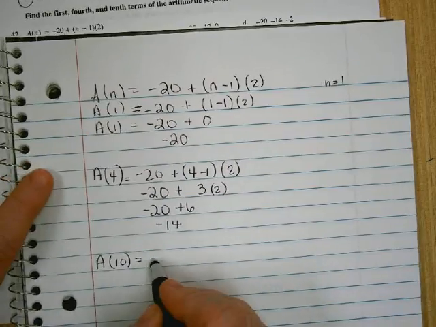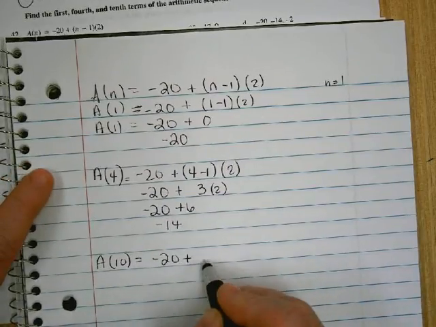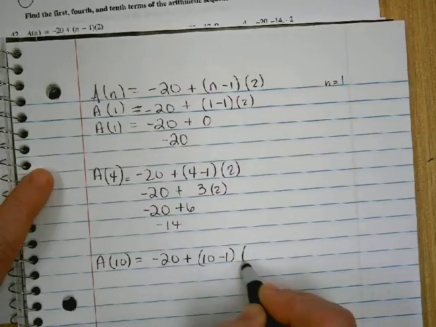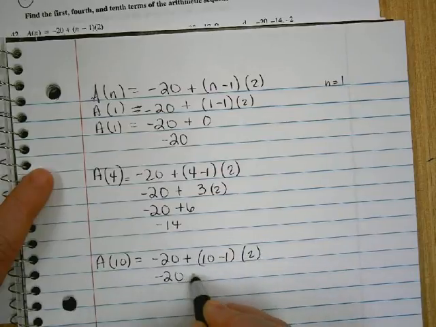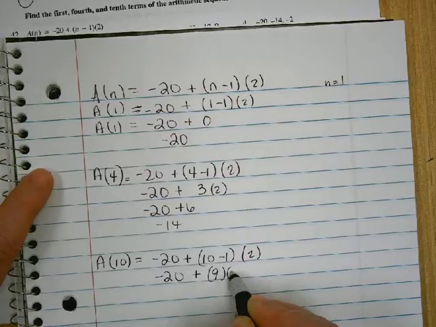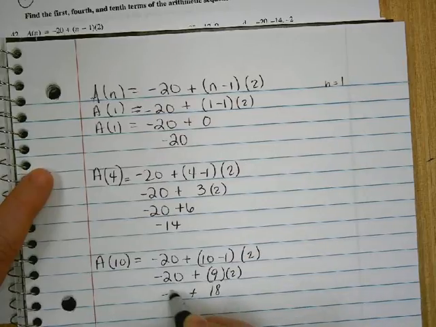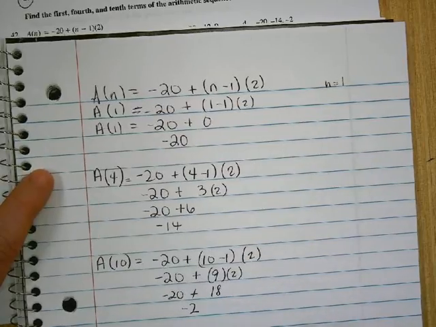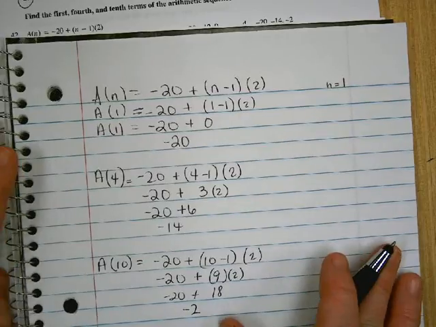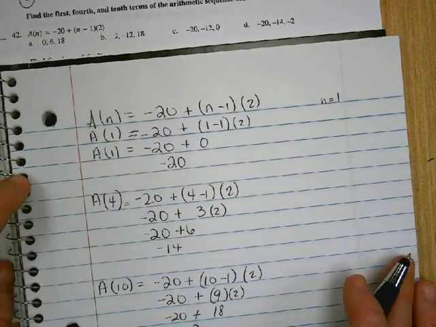So negative 20 plus 10 minus 1 times 2, negative 20, and then 9 times 2 is 18, negative 2. So that's how you do that. So which answer choice is negative 20, negative 14, and negative 2? D.